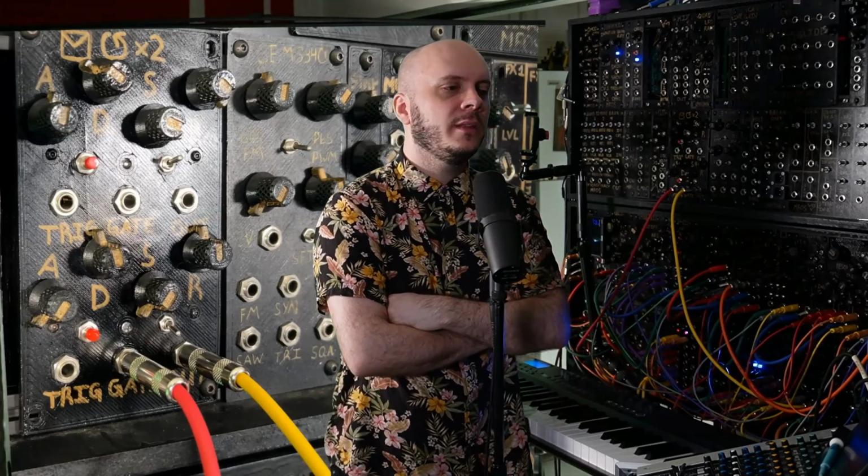But anyway, because it is perfectly usable and it's not seeing a lot of play in my case right now, I'm donating it to the Synth Library of Portland.